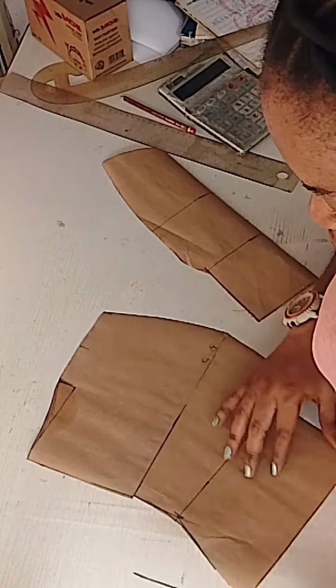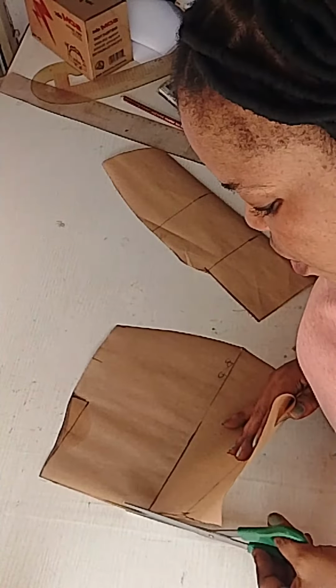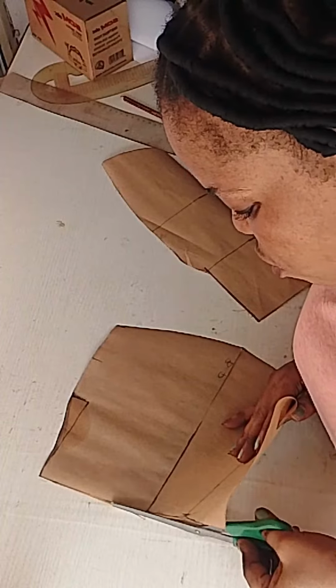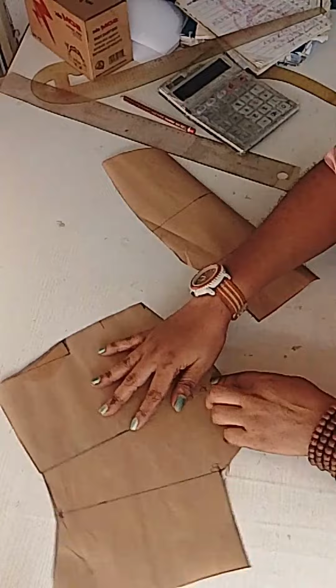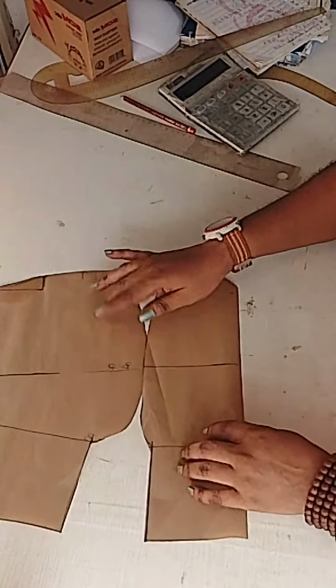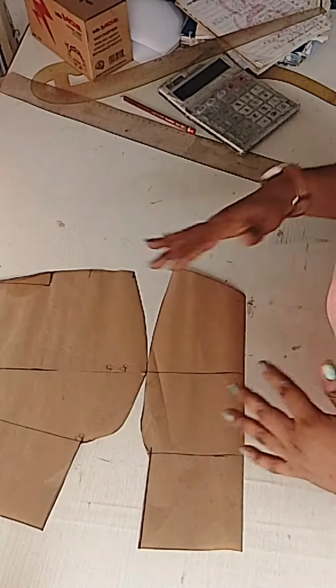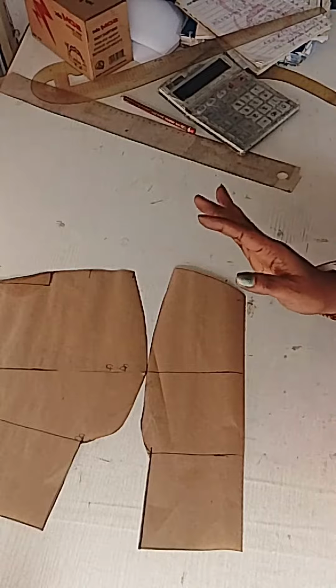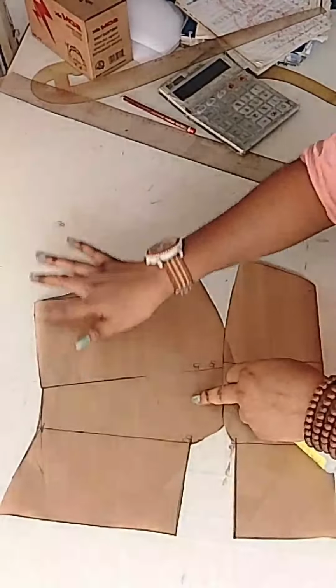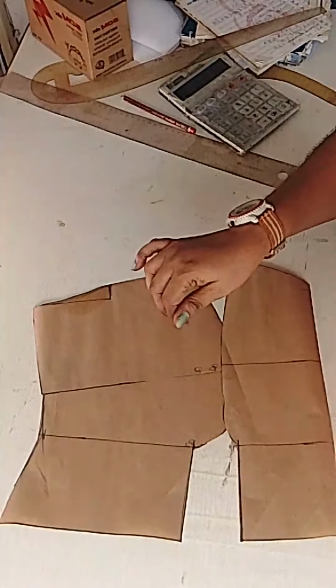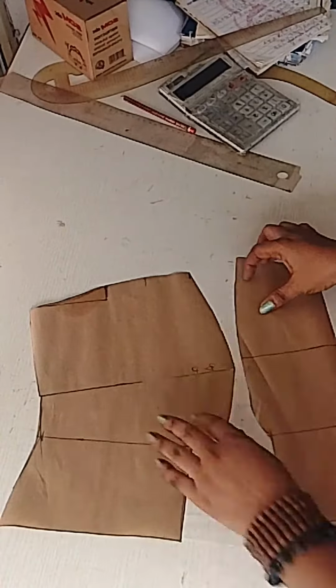When I was drafting, I intentionally left this little piece here, so I'm just going to cut it out, as you can see. This makes your bust sit very beautifully. Don't forget I said this is going to affect your back, so watch how we do this.